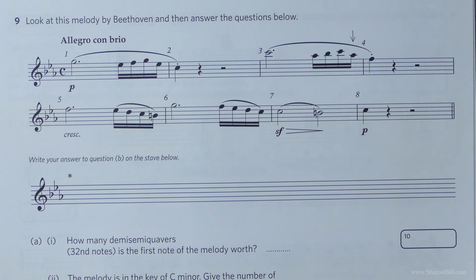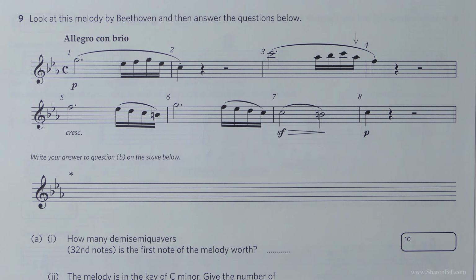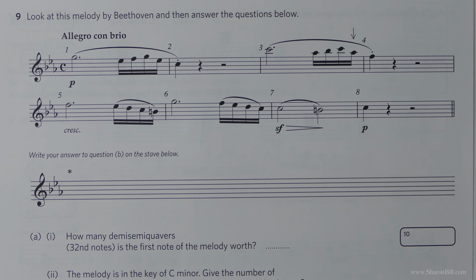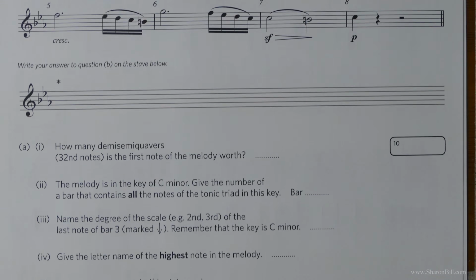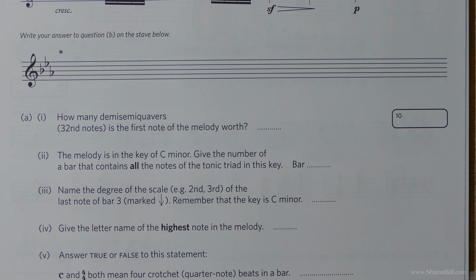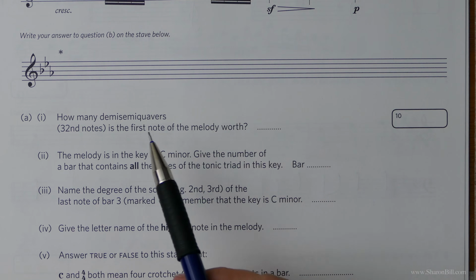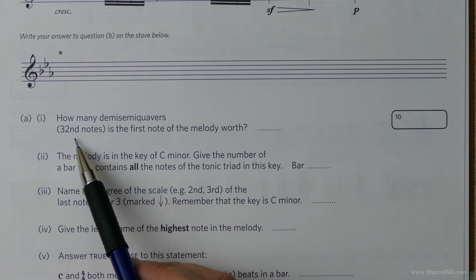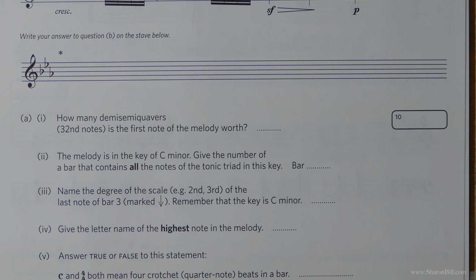The question now, we've got a nice bit of Beethoven to be looking at. So all of the questions below refer to this top little extract of a melody, so we're going to have to keep shuffling up and down the page. So then, need to get a maths brain on a little bit here. How many demi-semiquavers or 32nd notes is the first note of the melody worth?